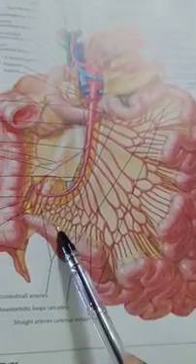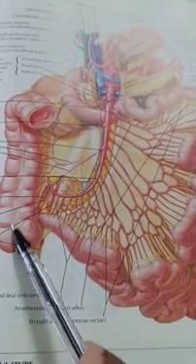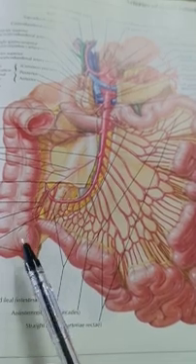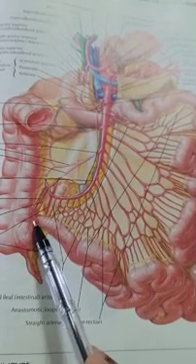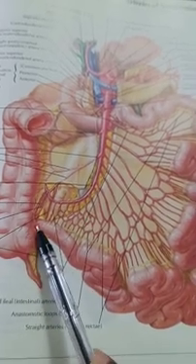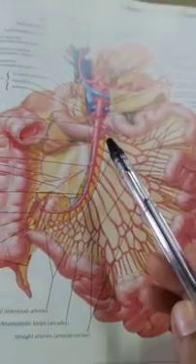The ileum then ends in the large intestine. This is the large intestine. The starting point of the large intestine is known as the cecum. Here we can see the junction between the ileum and the cecum, known as the ileocecal junction.